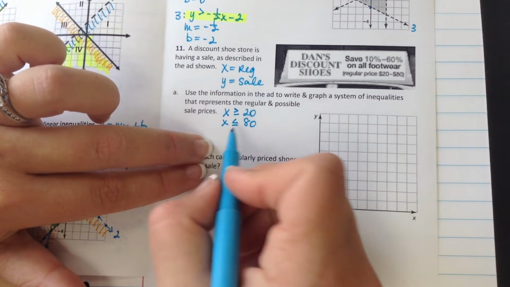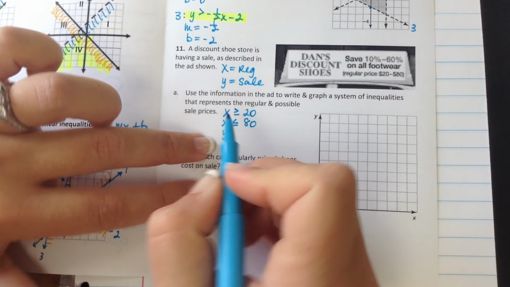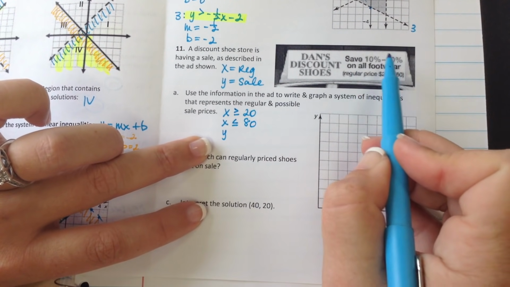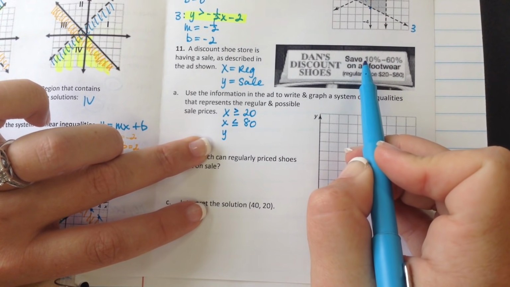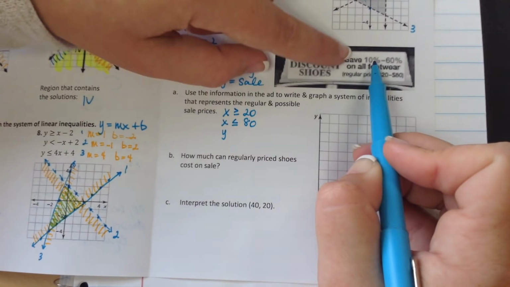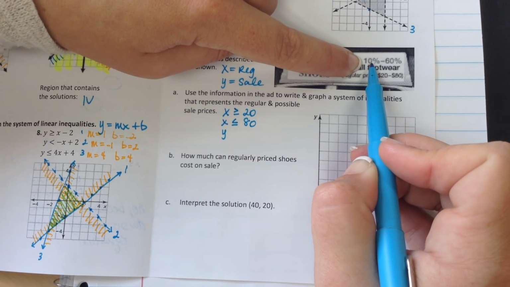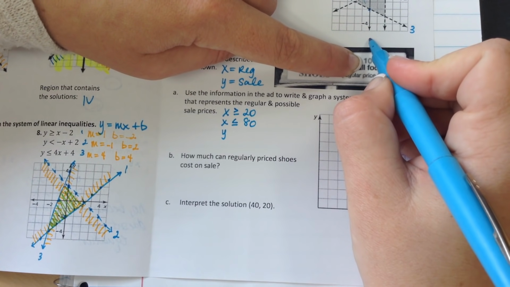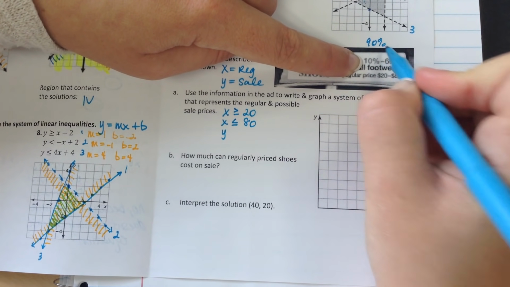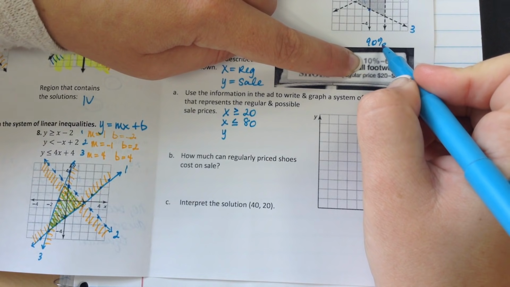Next part, your sale prices. We're talking about Y. These are the percentages that you get to take off. This is not the final cost of the item. So, if you are saving 10%, what percent are you paying? Hopefully you said that you are paying 90%. If you're saving 10, then you have to pay the rest.